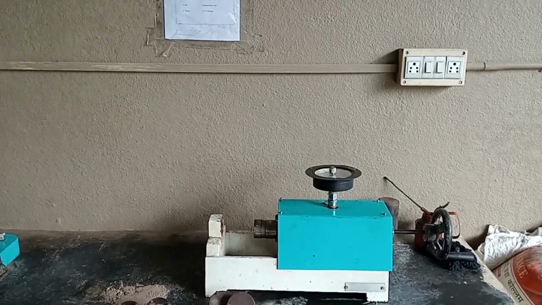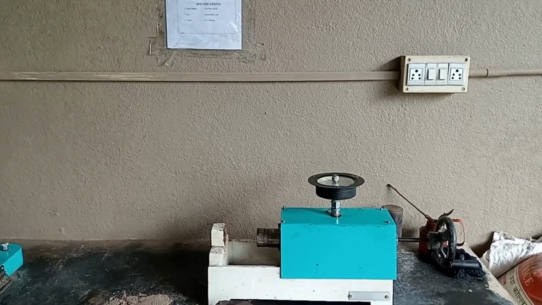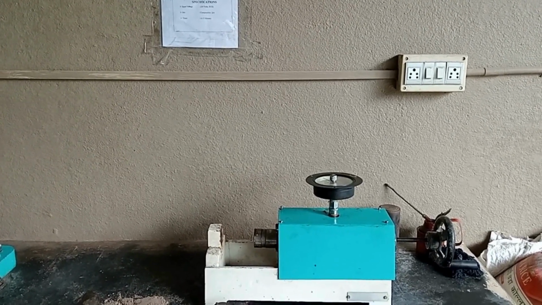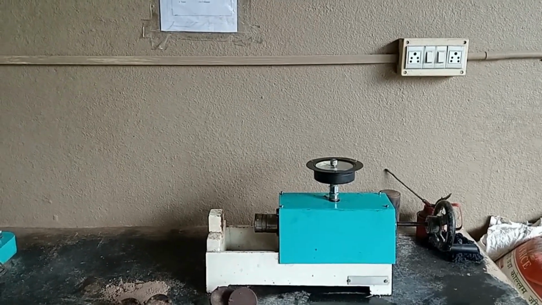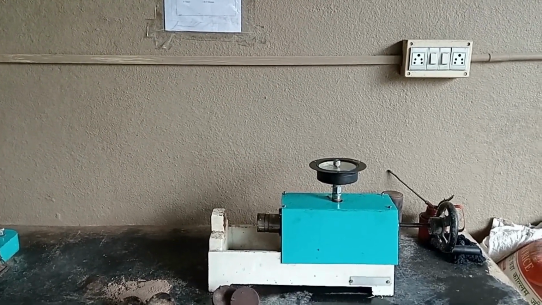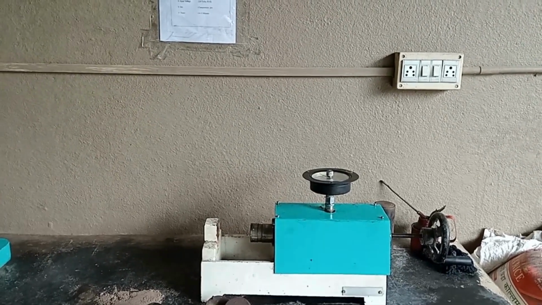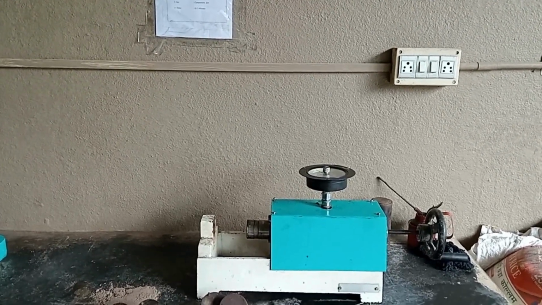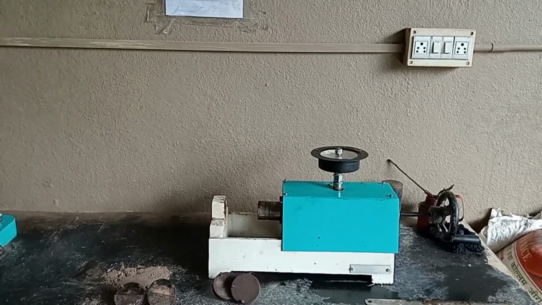It means compression and shear. The compression and shear strength of the casting sand may depend on several factors, like clay content, grain size, moisture and other additives, and also the method of preparing the specimen.